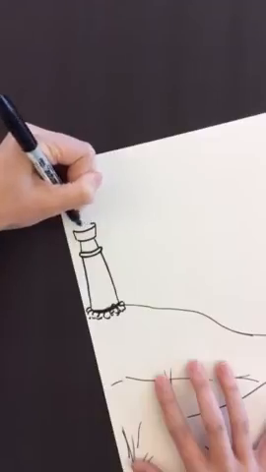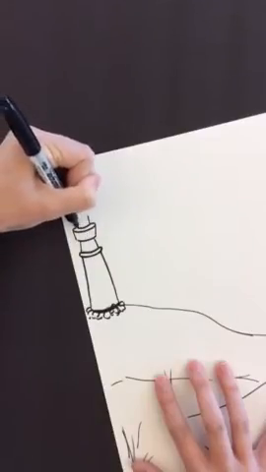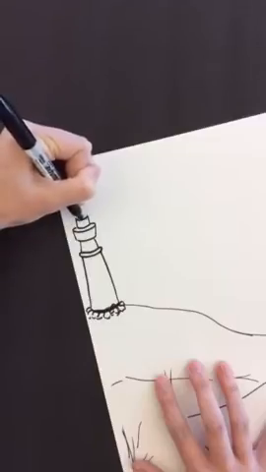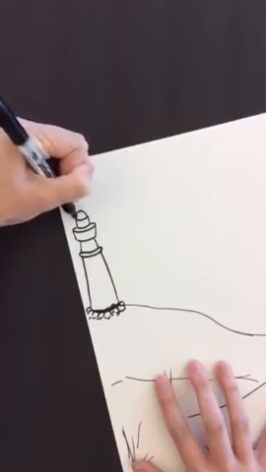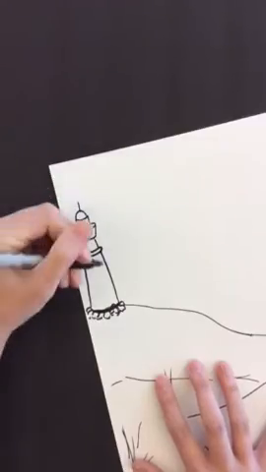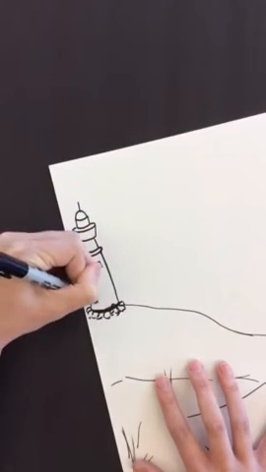Again, I'm drawing a little cylinder for the top. This is like the lookout tower up here. So I'm always curving that bottom line. That's what's going to help it to look like a cylinder. And then I can add my little windows, my little doors.